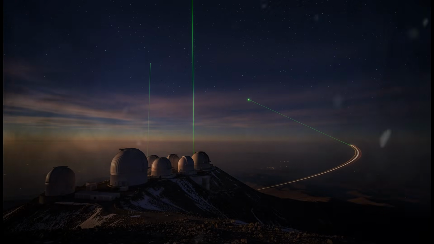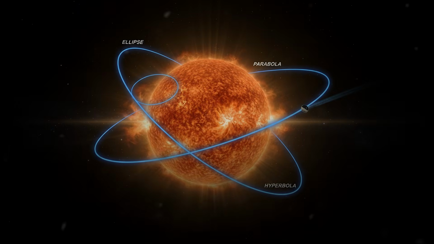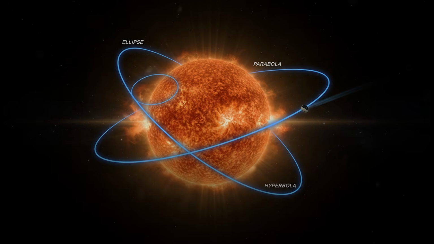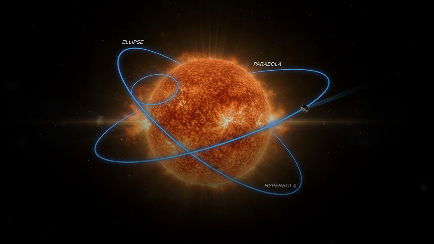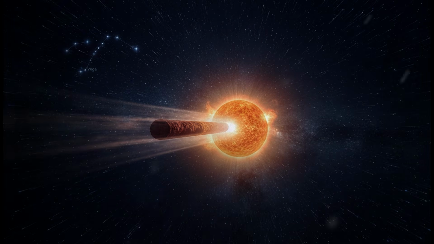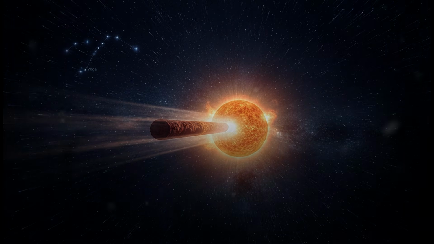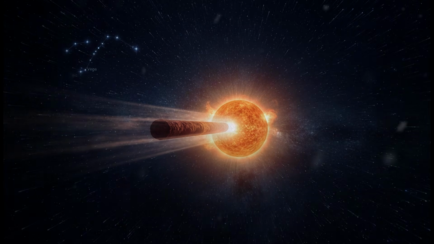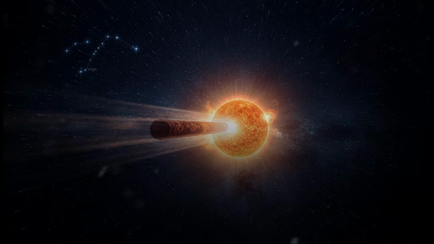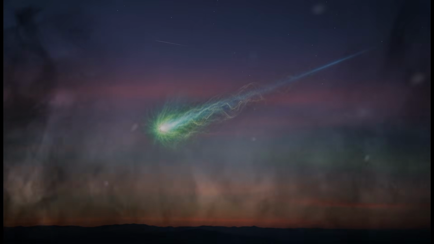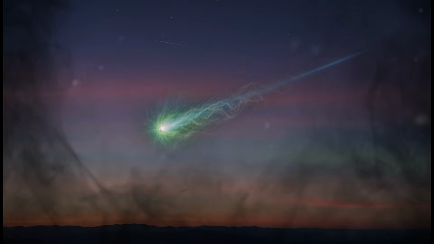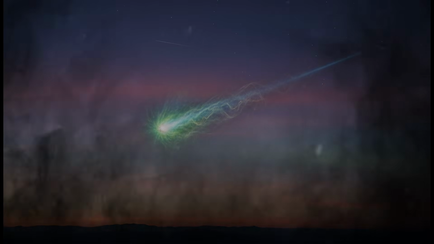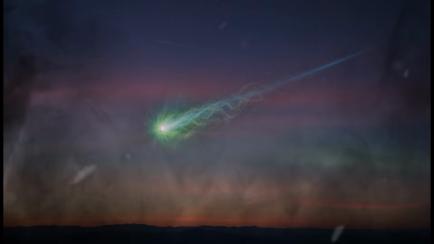Pan-STARRS was built for this sort of "what moved?" question. A 1.8-meter telescope with a gigapixel camera sweeping huge swaths of sky to catch anything new, variable, or suspiciously fast. It is the astronomical equivalent of a neighborhood watch, with excellent eyesight and a very patient memory. Oumuamua's discovery report went out, follow-ups piled in, and the story of our first confirmed interstellar visitor began with a handful of pixels and a hunch sharpened by good software.